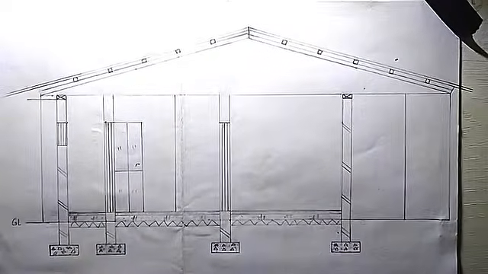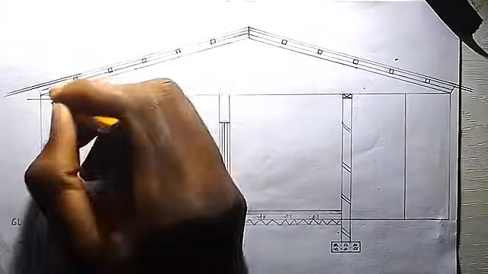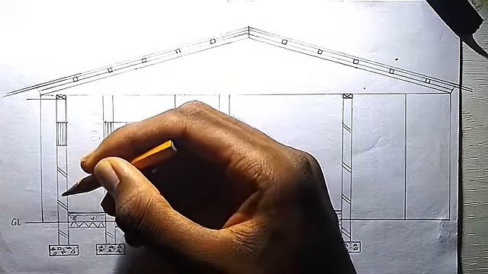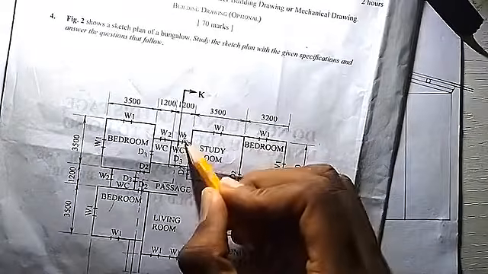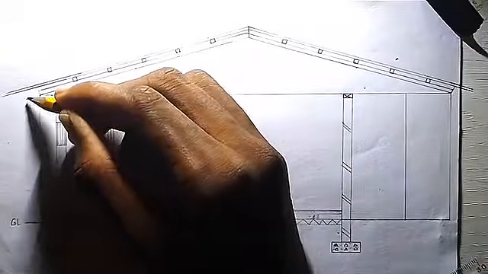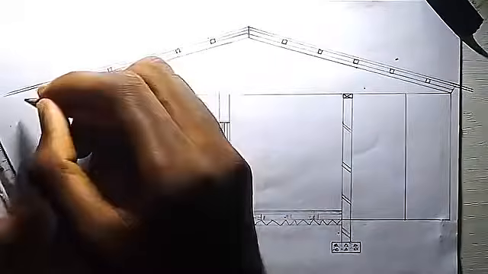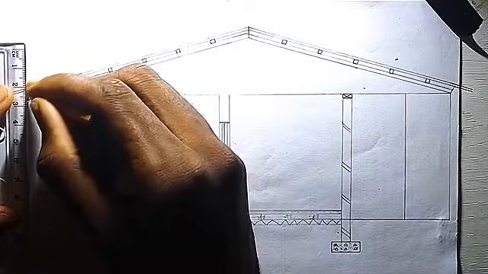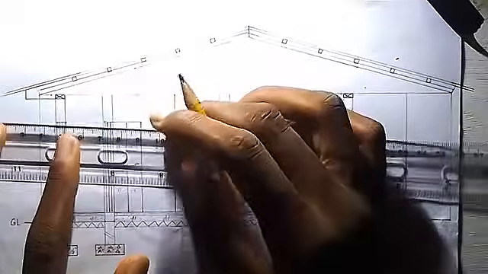Then this is for this wall here. That's where you're having the 1.5. Then we have to join this with our roofing sheet upwards. Then this other wall needs to have its own eaves projection.